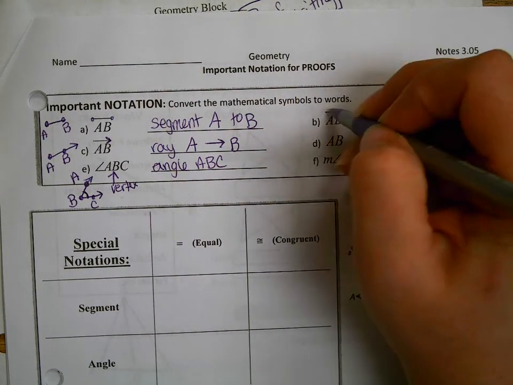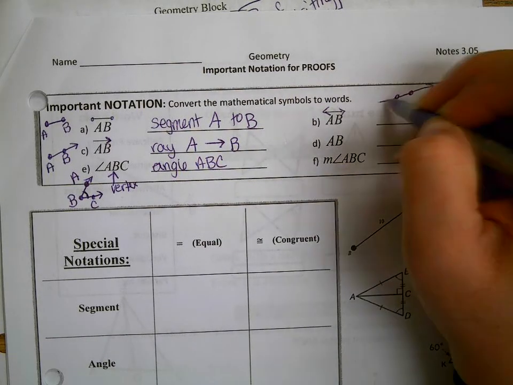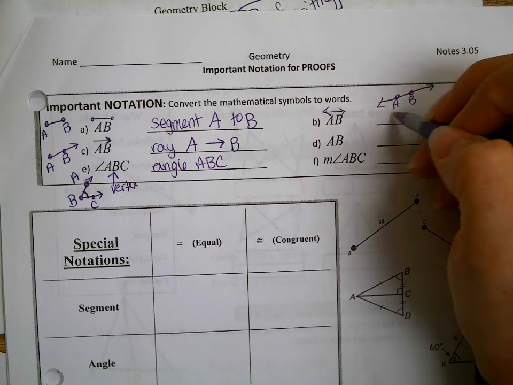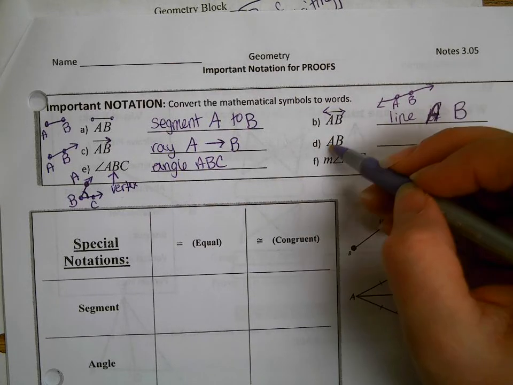Letter B over here, there's 2 arrows on the end. So that would be a segment from A to B, but it extends in either direction beyond A and B. So this is a line. Let's use a capital A, B. Whenever we use points on a line, we use capital letters.